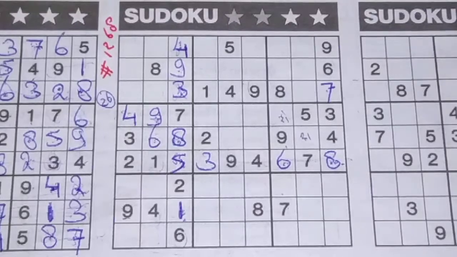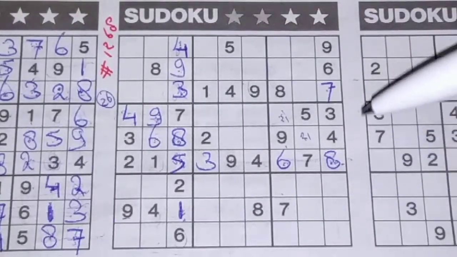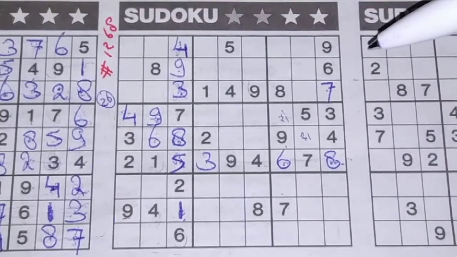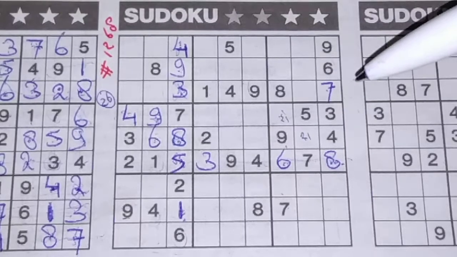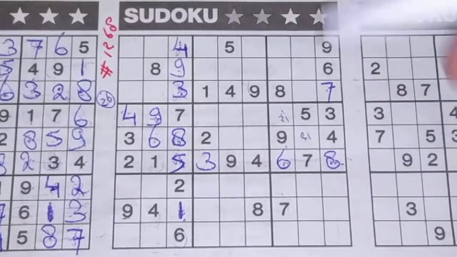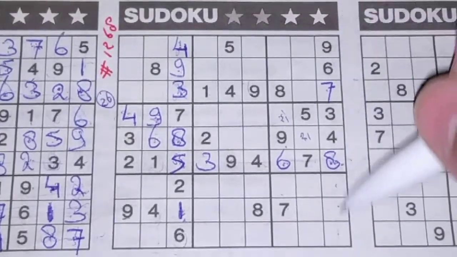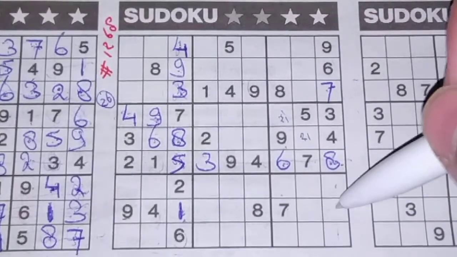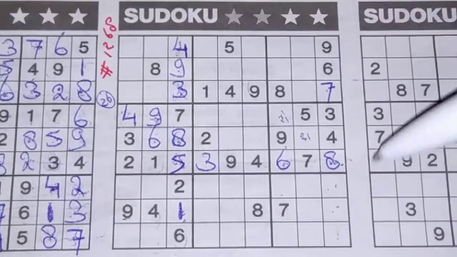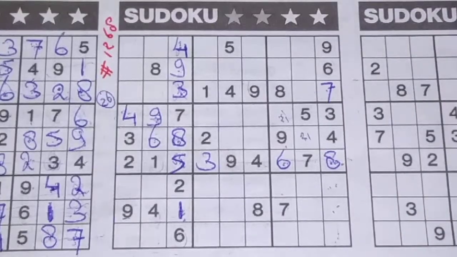Then how about the number? These 3 numbers in the last column should be the 2, the 1, and the 5. 2, 1, 5. I cannot fill this yet.